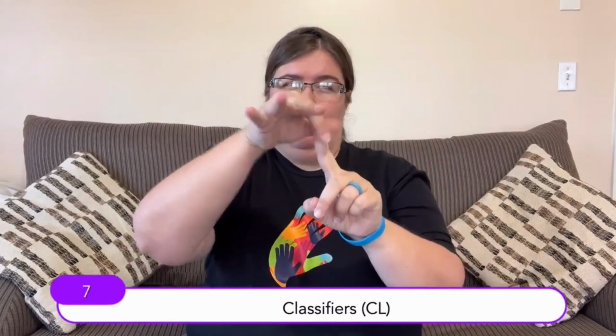Number 7, classifiers. And this is completely unique to ASL. There is no equivalent in English. Classifiers, signed CL, are used to describe, but this isn't charades. It's a sophisticated system of gestures that enable description. And this concept is super complicated. And if you want to learn more about them, I'm probably not the best teacher for this, but there are many good videos on YouTube about this topic. So you can Google classifiers to learn more.